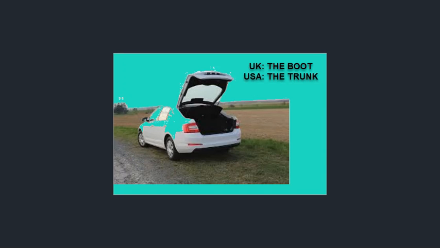In English, we call it the boot, but the Americans call it the trunk. So you put your luggage, your suitcases, your shopping, you put it in the boot or you put it in the trunk.